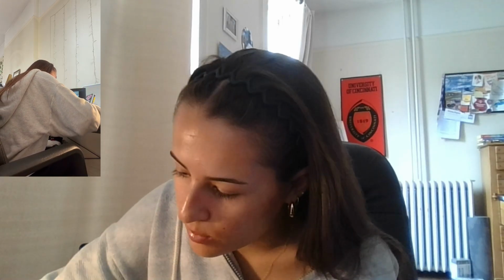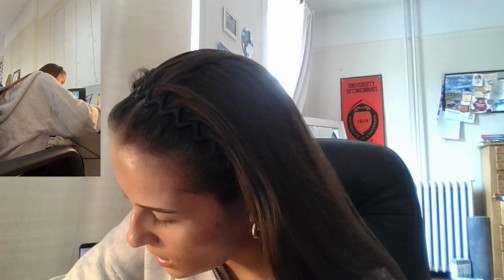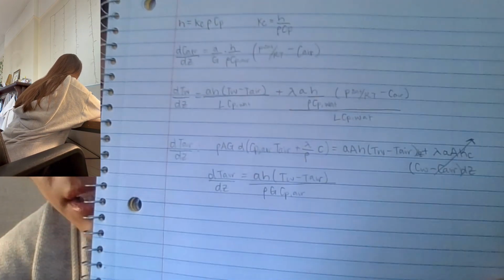And then if we simplify to be the change in temperature of the air over dz, we end up getting our pack A value, our heat transfer coefficient, TW minus T air, all over the density times the superficial velocity times the heat capacity of air. And so this equation ends up simplifying a lot nicer than you might think.